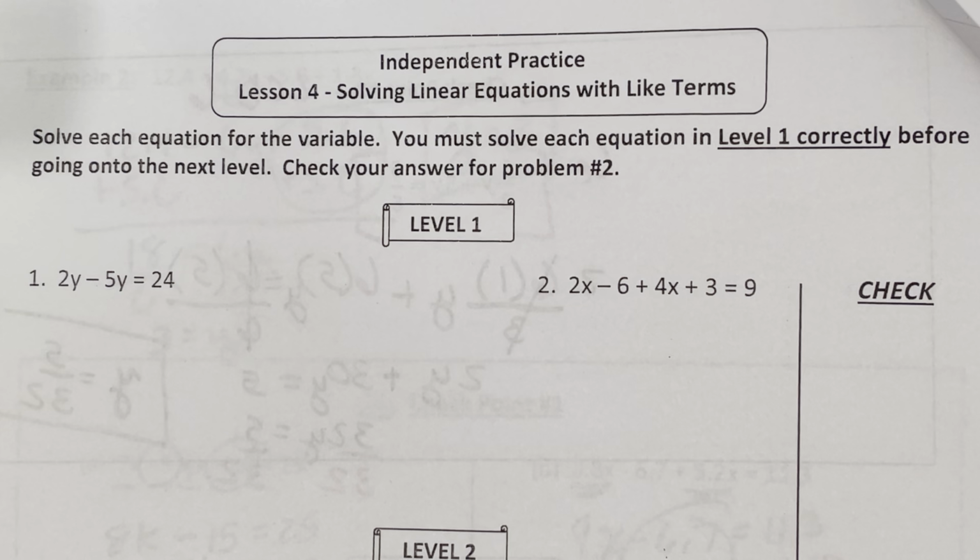We are going to be reviewing the independent practice from Lesson 4, Solving Linear Equations with Like Terms.